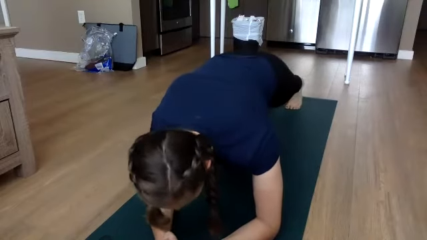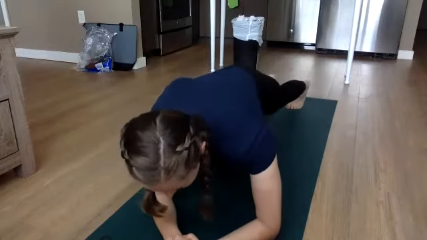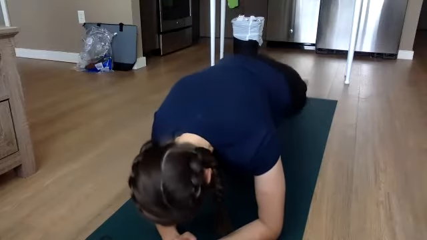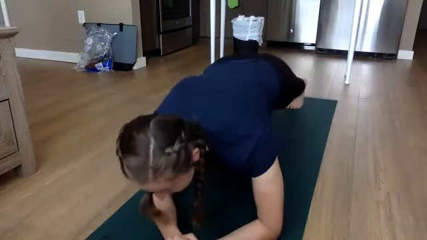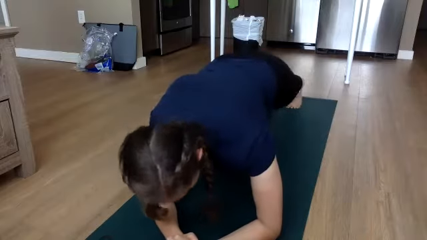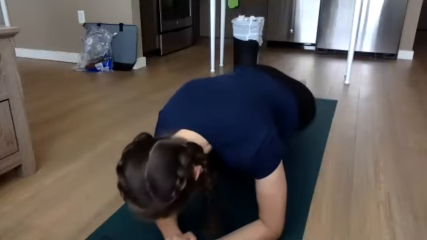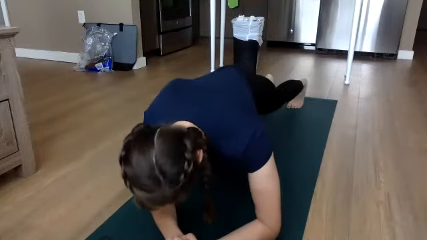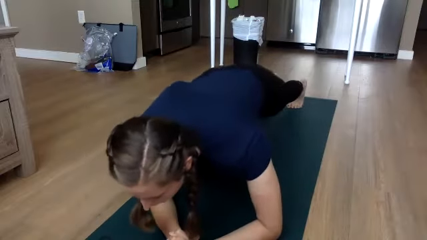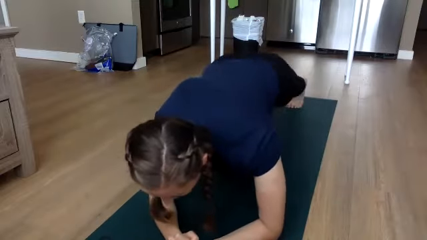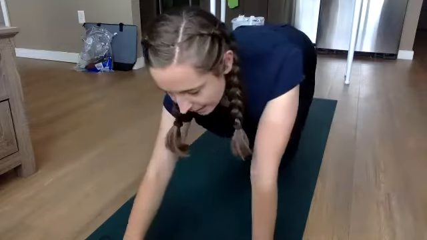So for me, my rotation is small because that's really what feels good. So listen to your body on this one. Got 15 seconds left. Breathing here. 3, 2, 1. 15 seconds off.